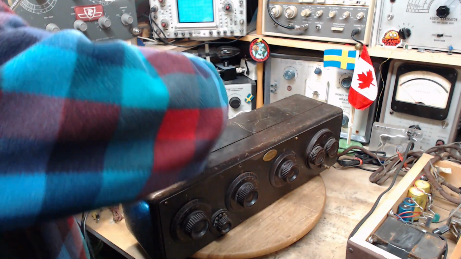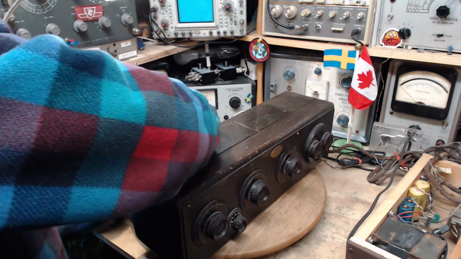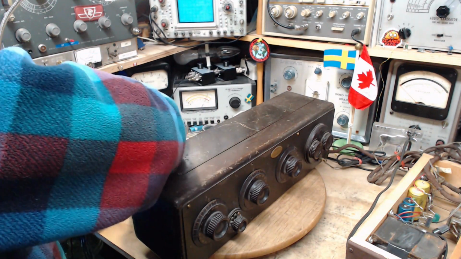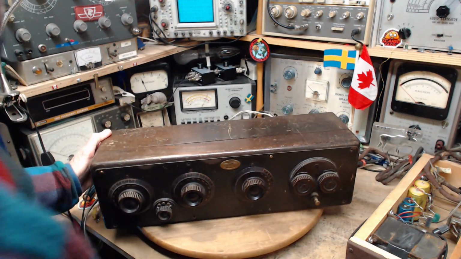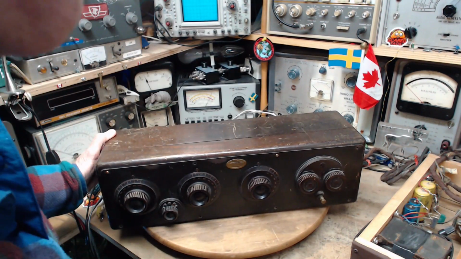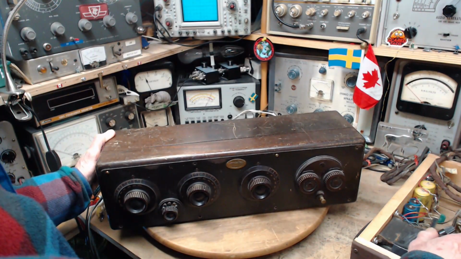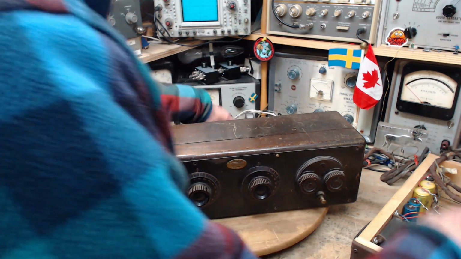Okay, can you remember? Ground and antenna. Okay, speaker's connected there. Antenna's connected to the signal generator. We'll switch that on.